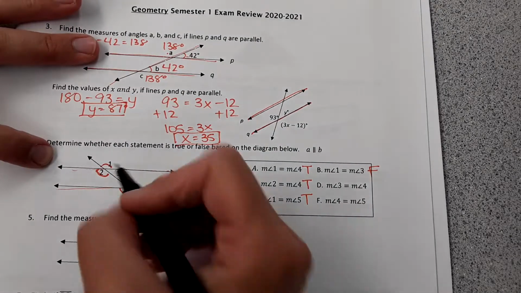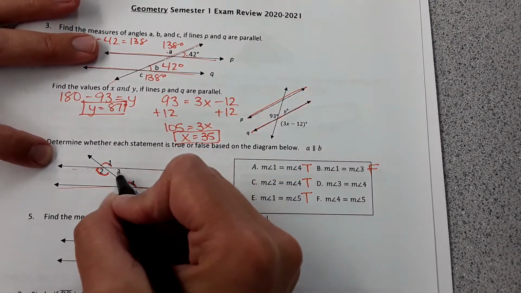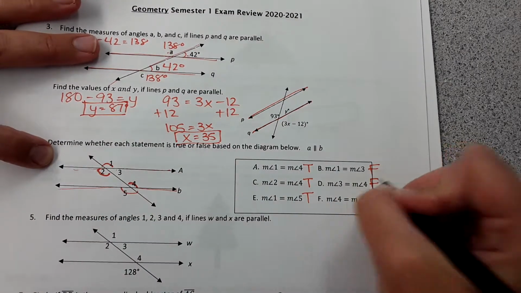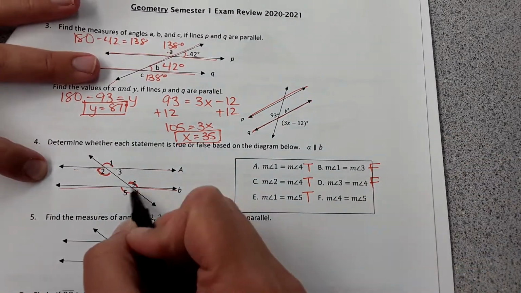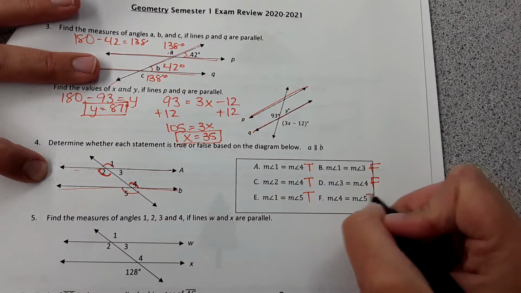Angle 3 and 4, these two are consecutive interior angles. Those are supplementary. They are not equal. And then 4 and 5 are vertical angles. Those are equal, so that's true.